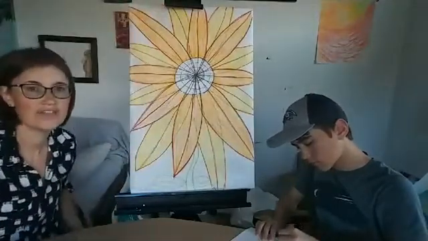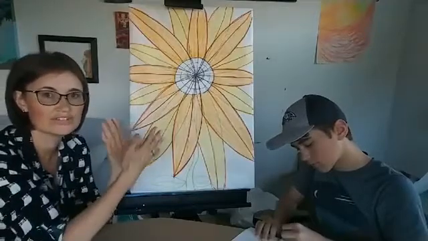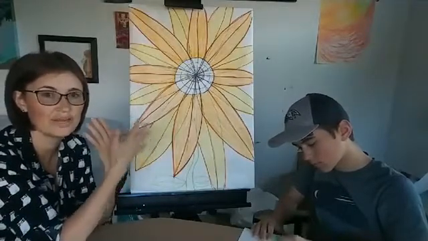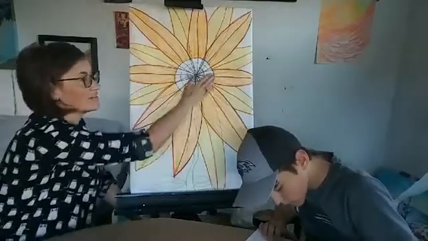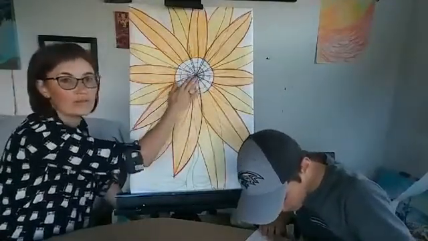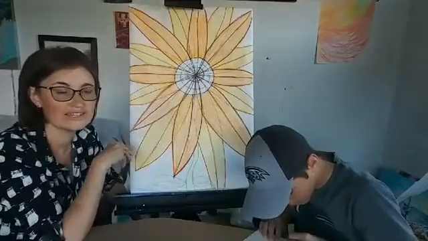So now that I've done that and outlined them all, can you see how there's a different value and it looks like one petal's on top of the other? It's kind of cool. So now that you've done that, you can add the center of that, and you can erase all those other extra lines inside your center if you want to.